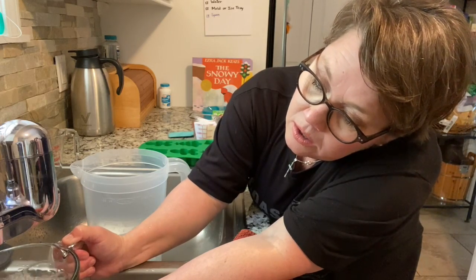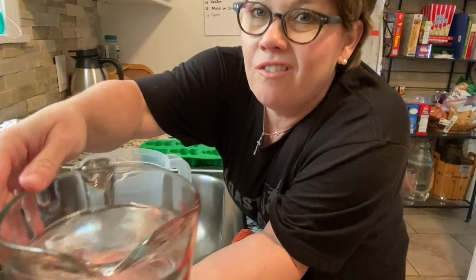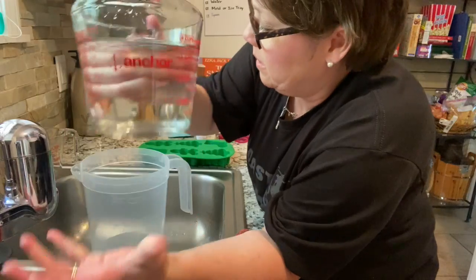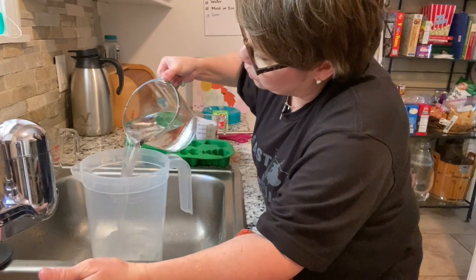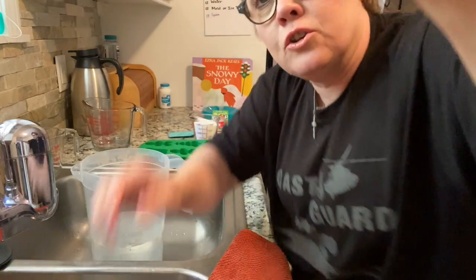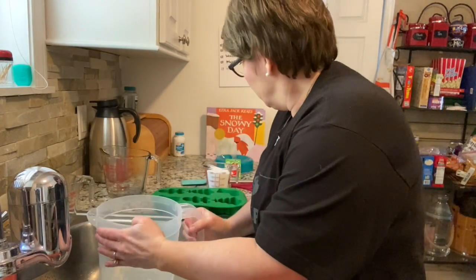There we are. We're filling it up to the line that says 4 cups or 1 quart, because 4 cups is equal to 1 quart. So now we do have enough water. There we are. There's our water. All right.